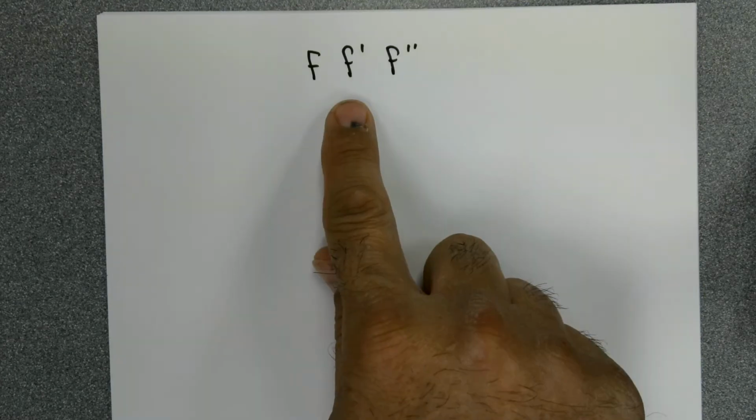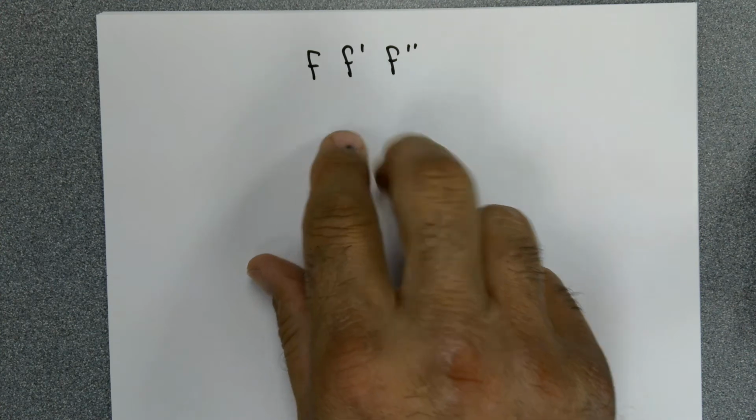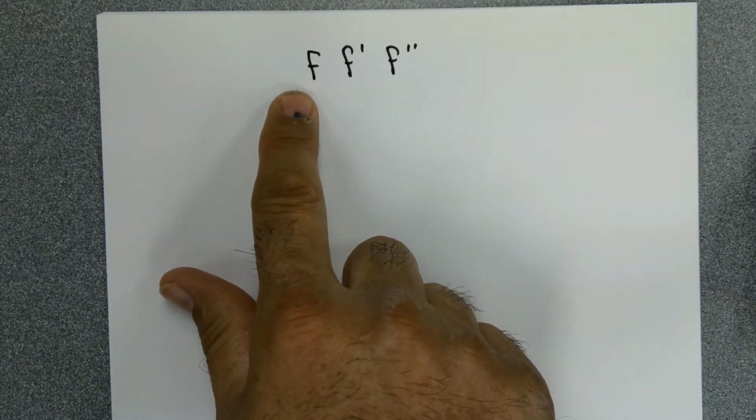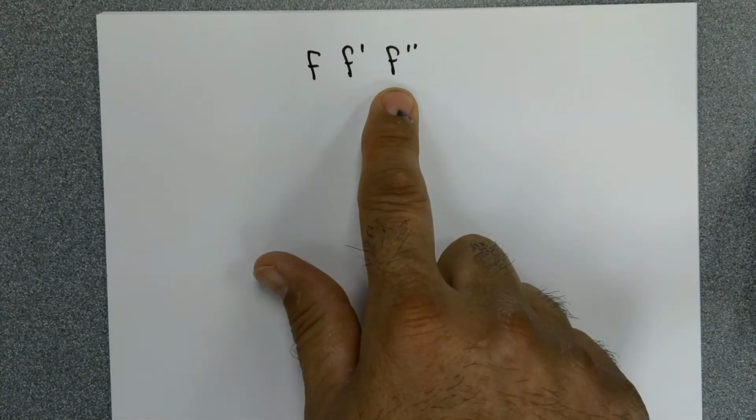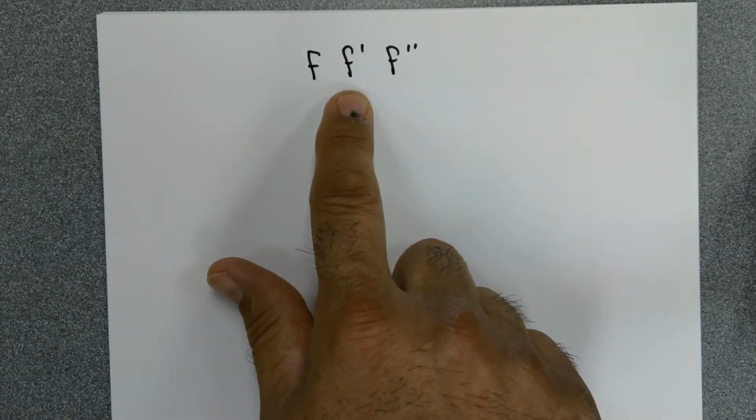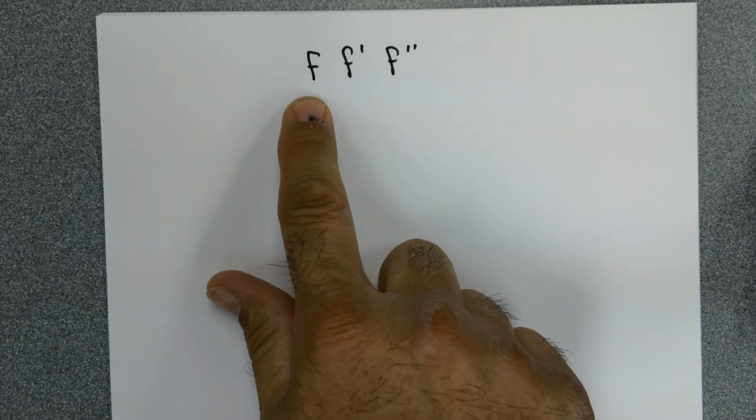Okay, let's go over another set of problems that you're going to probably see on the AP exam that deals with what I call the F prime and F double prime problems. And usually what you're going to be doing is you're going to be given the F prime and you have to tell something about the original function, or you're given something in F double prime and you have to tell something about the original, or about the first derivative and the original function.